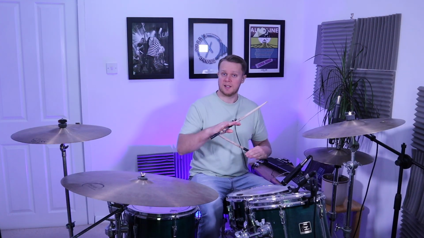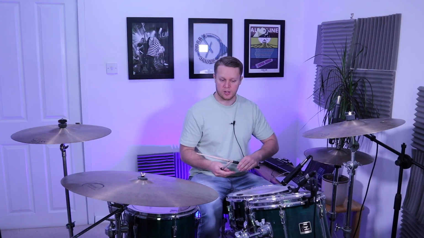So, ghost notes when playing a fill. Fills aren't always going to have ghost notes in. It completely depends what the fill is. But typically, if you've got a rhythm, and you're going to play some of the hits as accents and some of the others as ghost notes, that's where it's going to be applicable. So let's take a triplet fill, nice and simple.